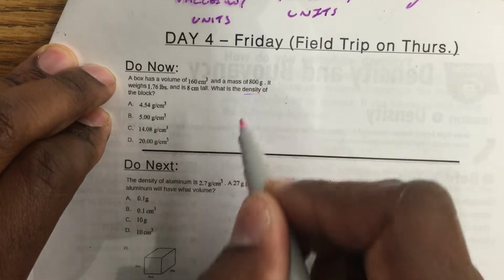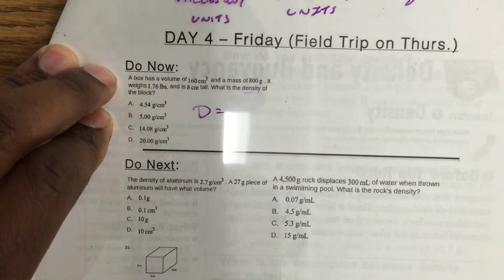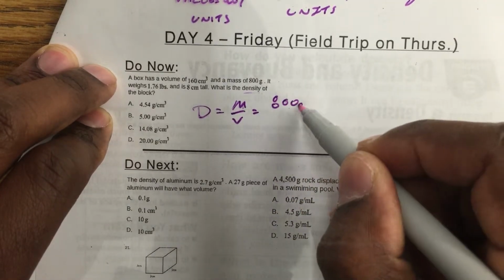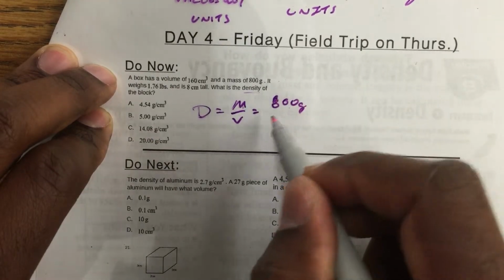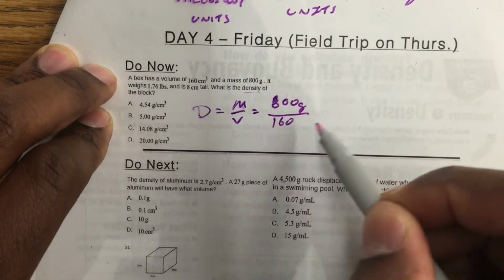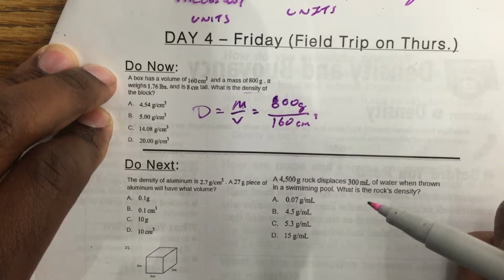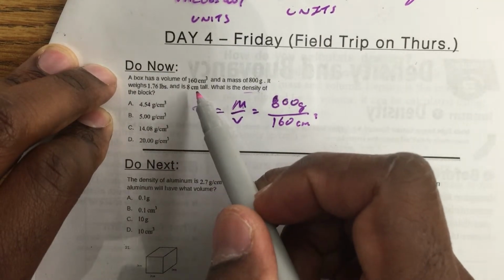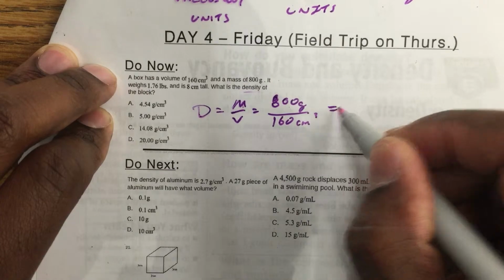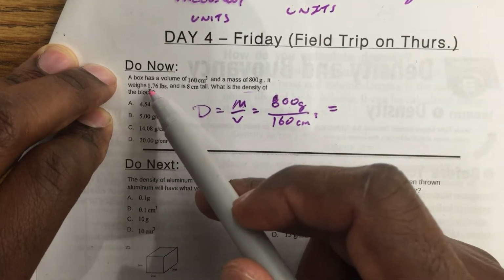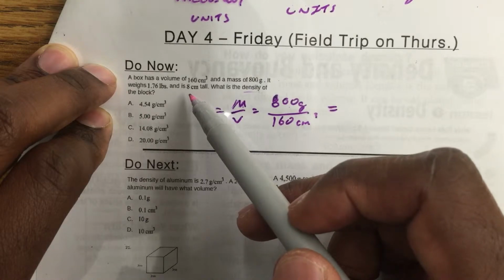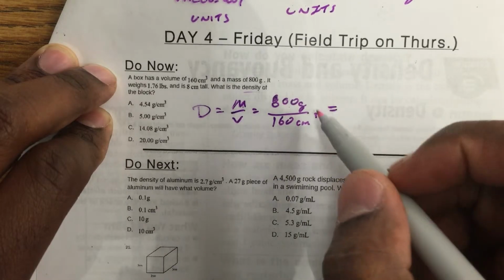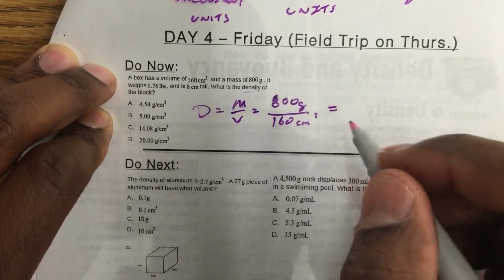Okay, so they want us to find the density. We know the density is equal to mass divided by the volume. The mass that they give us is 800 grams. And it's 160 centimeters cubed is the volume. All right. So to find the density, we actually don't need this weight that they give us here, and we don't care that it's 8 centimeters tall, so don't be confused. If you really know what you're doing, that wouldn't have confused you. If you tried to use this weight right here, or the 8 centimeters in your answer, then you got it wrong and you're not sure about what you're doing, and so you need to either ask questions or pay attention when we're going over this stuff to make sure that you actually know it.